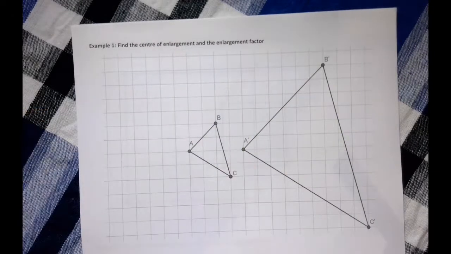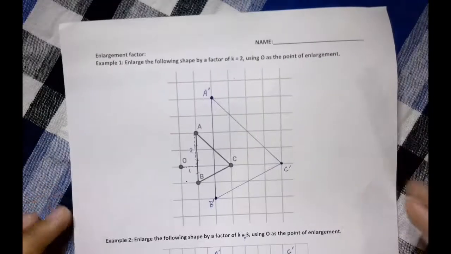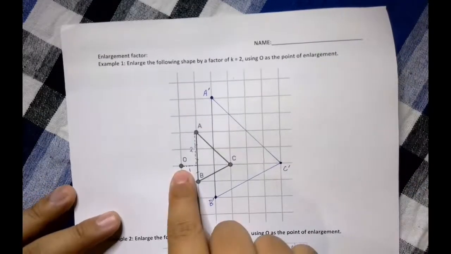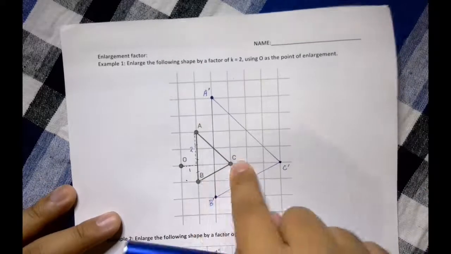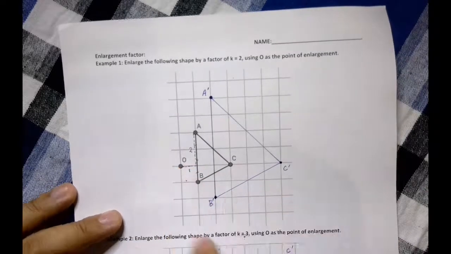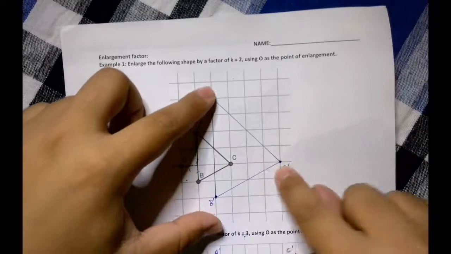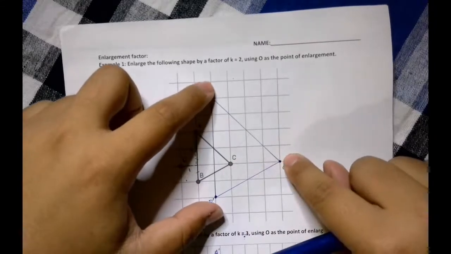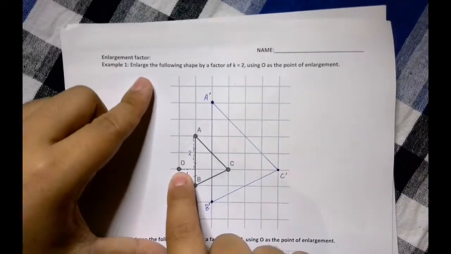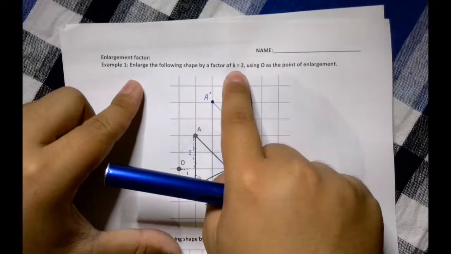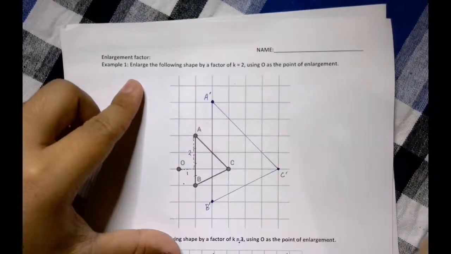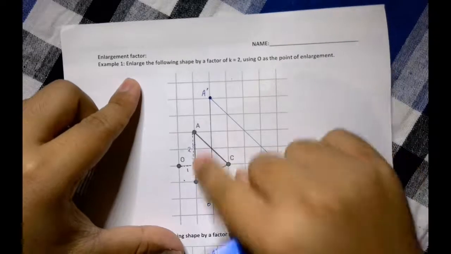Just as a comparison, in the previous lesson we were given a point and a shape, and our task was to enlarge this shape into the new shape using the point and some factor k to multiply the distances of the original shape.